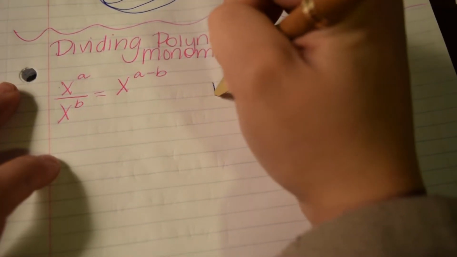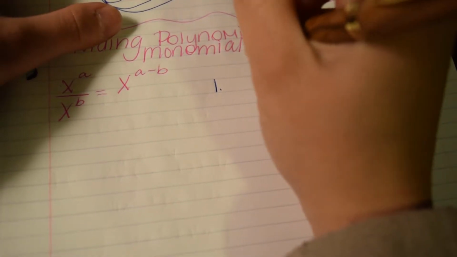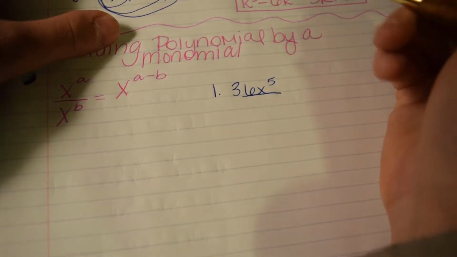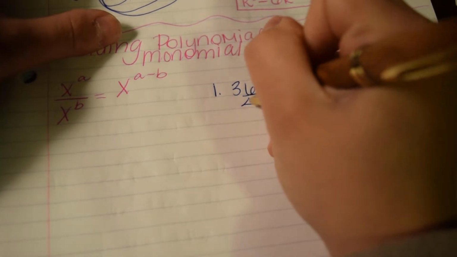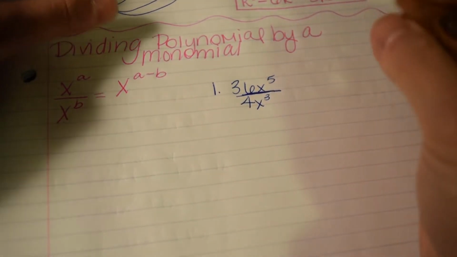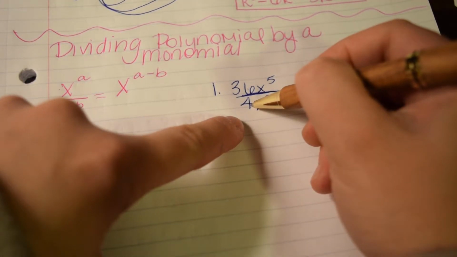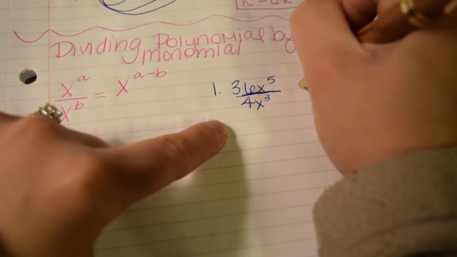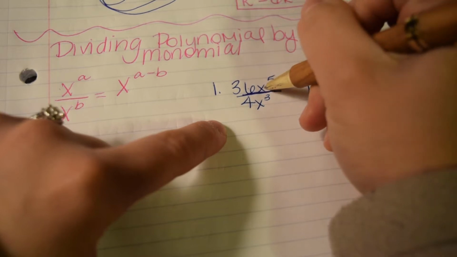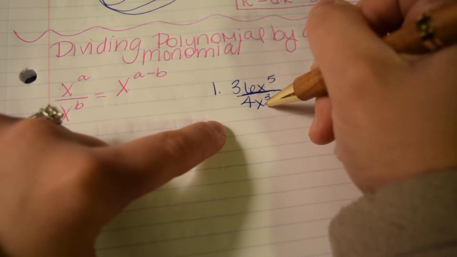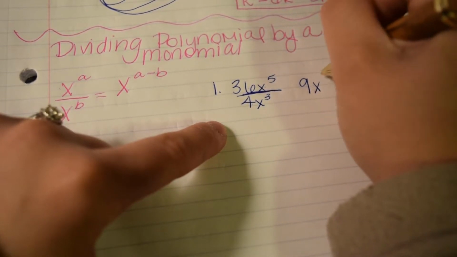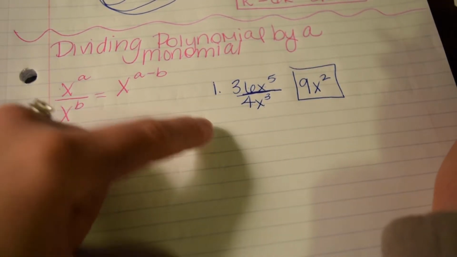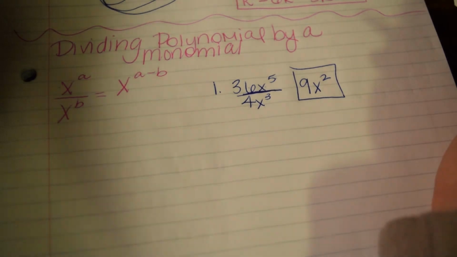Let's look at number 1. 36x to the 5th power divided by 4x cubed. Okay, 36 divided by 4 is 9, sorry. And then x to the 5th divided by x cubed is going to be x squared because we did 5 minus 3. And that's all you have to do.